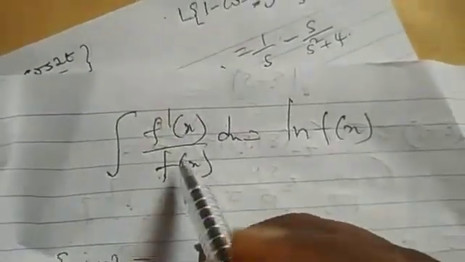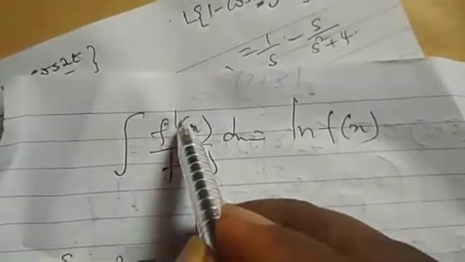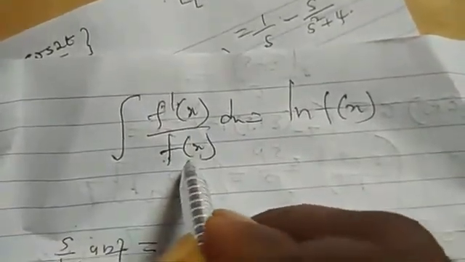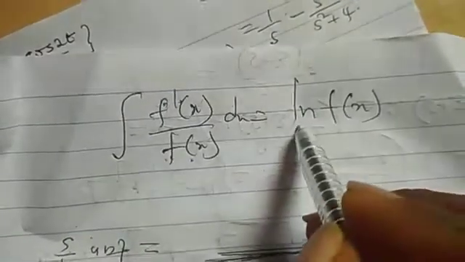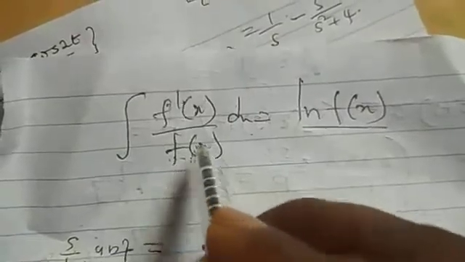What that simply means is that if you have integration in terms of a fraction, such that the numerator, the one on top, is just the differentiation of the denominator, then the answer is ln of that denominator.